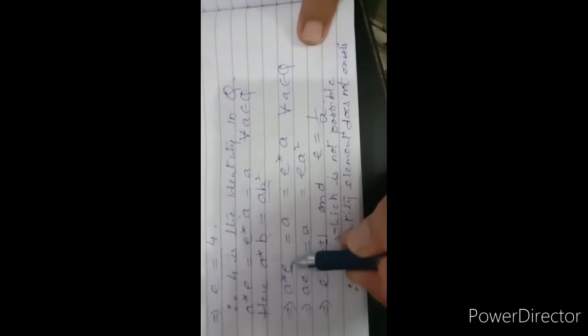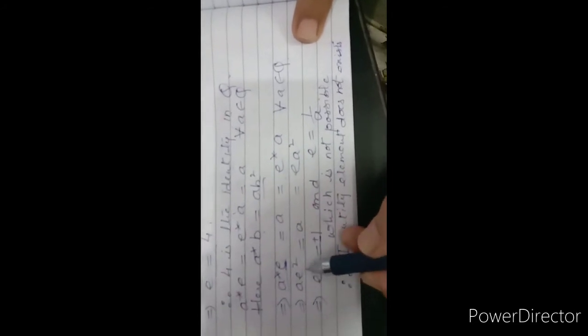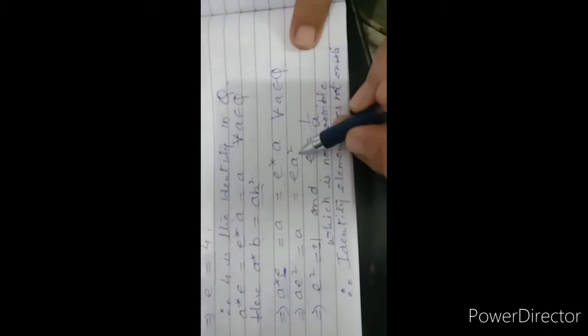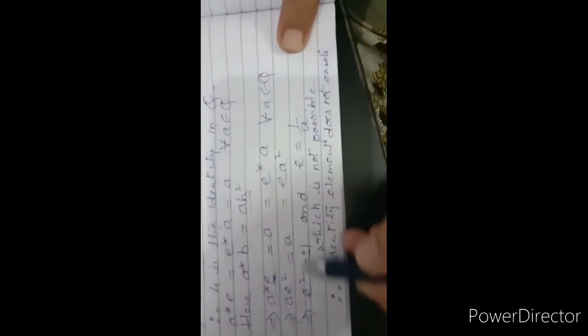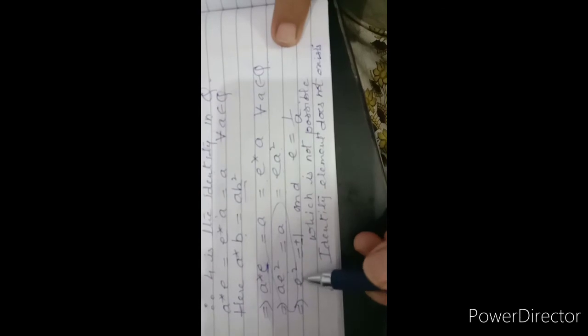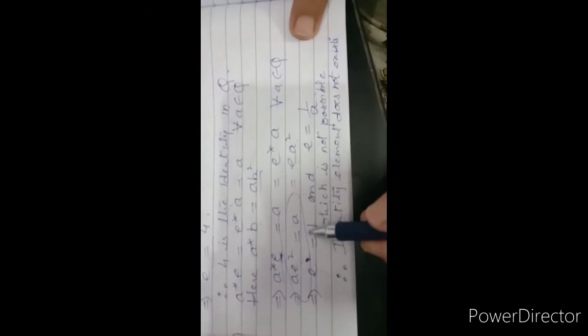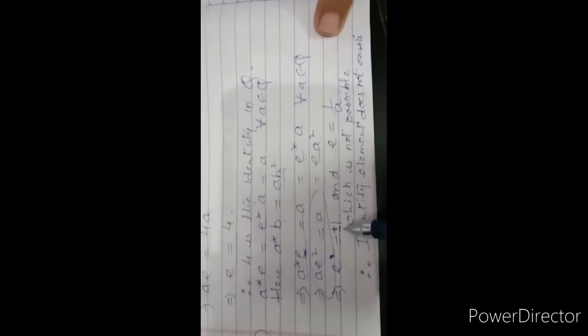Here the second number is E. A E square will be equal to A, that will be equal to E A square. On solving the first two, we will get the value of E square as A upon A, that is 1, and the value of E we will get as plus minus 1.